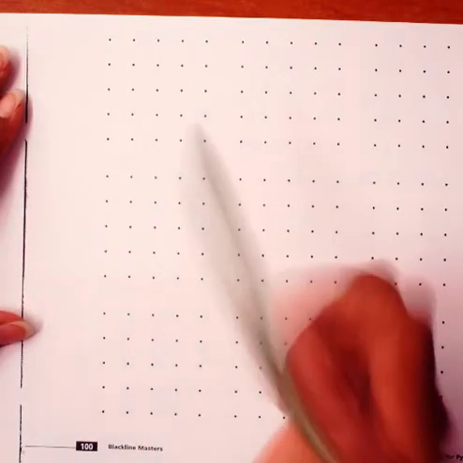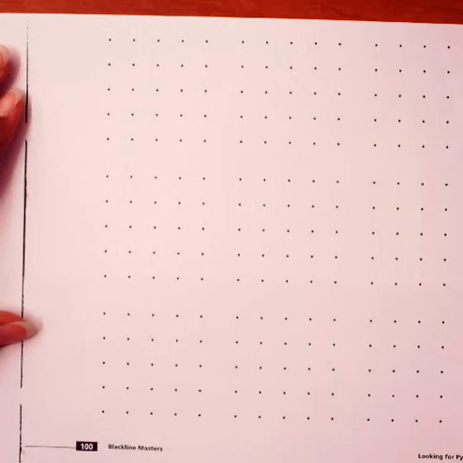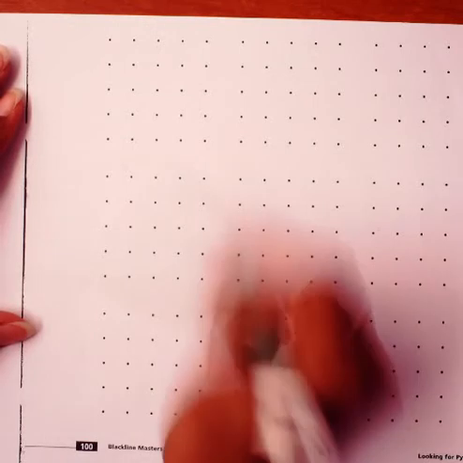I want you to draw this either in your notebook or on a piece of paper, because we're going to use this for our activity right now. First, in this one 5 by 5 grid, I want you to draw the smallest possible square and the largest possible square within this one 5 by 5 grid.